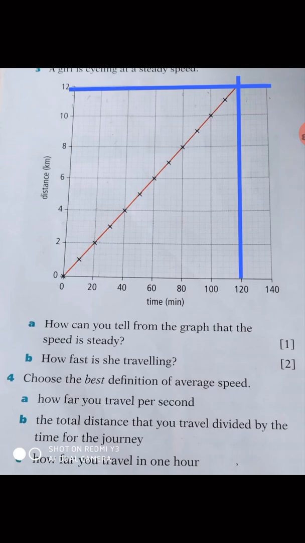Question 3a. How can you tell from the graph that the speed is steady? So a steady speed graph is always a straight line. That is why we come to know that the girl is moving at a steady speed. Question 3b. How fast is she traveling? How fast means we have to calculate the speed of the girl. So again we'll use the same formula. Speed is distance divided by time.